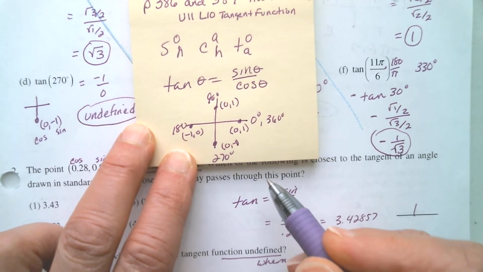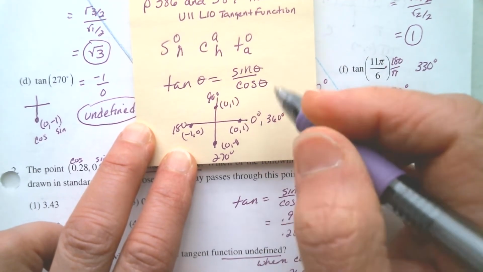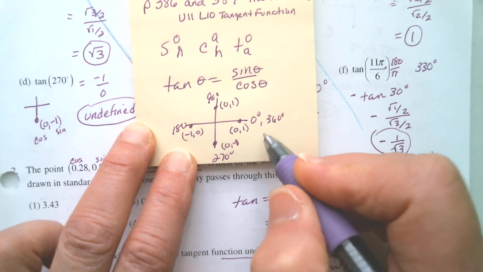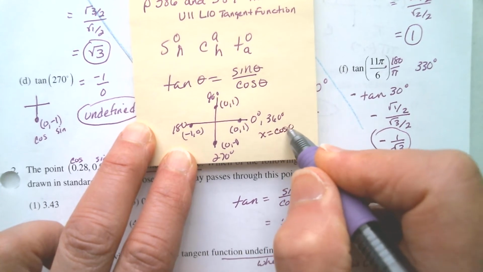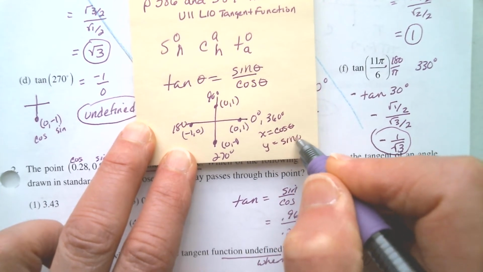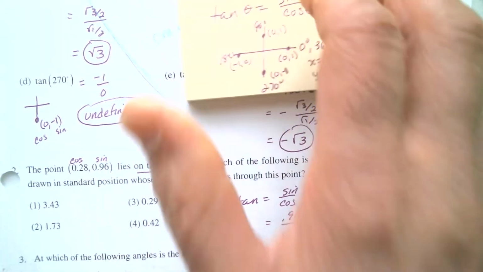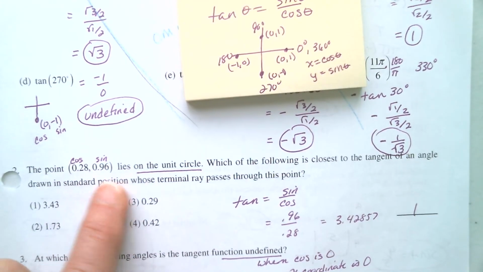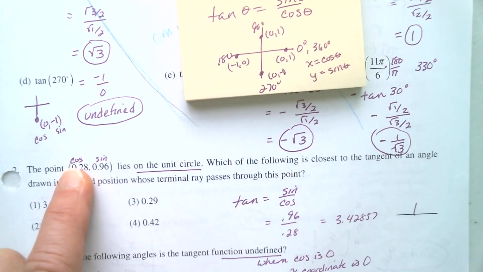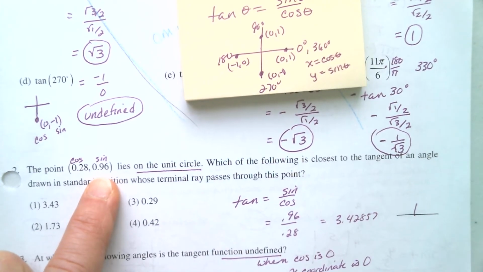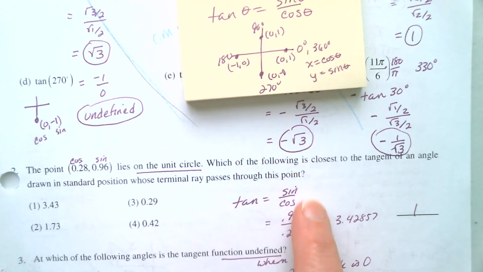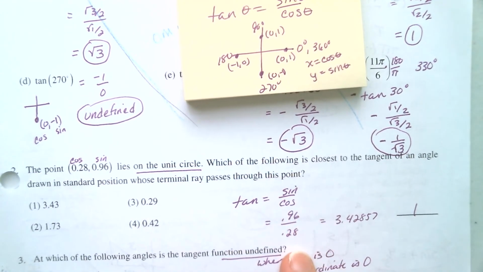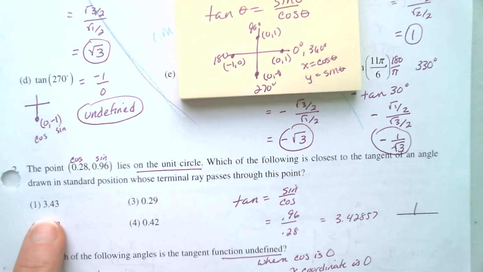And when we're on the unit circle, the x-coordinate is equal to the cosine of the angle, and the y-coordinate is equal to sine of the angle. So the point lies on the unit circle, so the x-coordinate's the cosine of the angle, the y-coordinate's the sine of the angle. So if we're looking for tangent, that's going to be sine over cosine. So 0.96 over 0.28 is approximately 3.42857. Option 1.